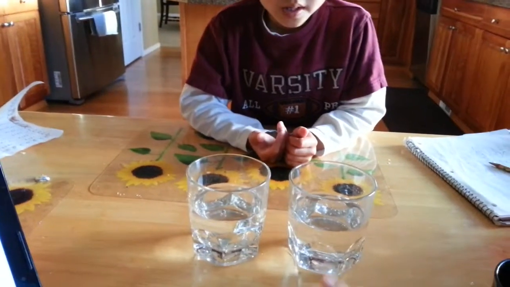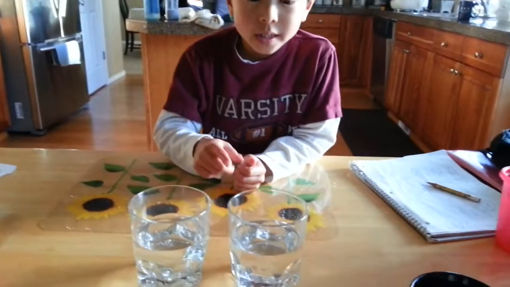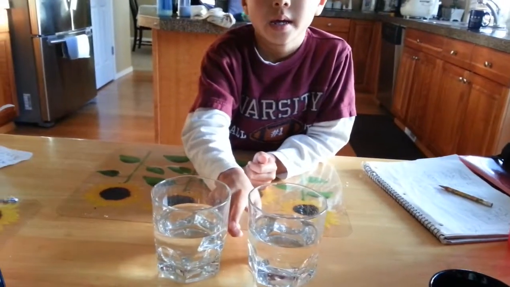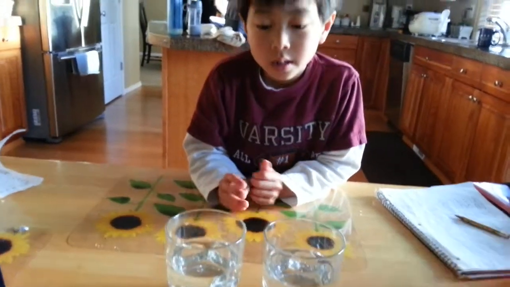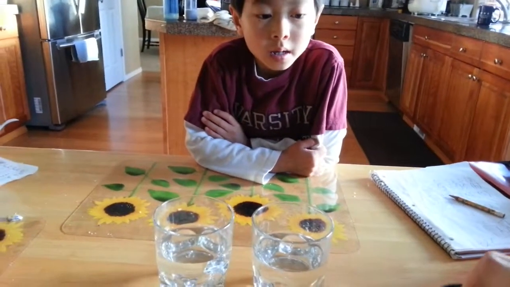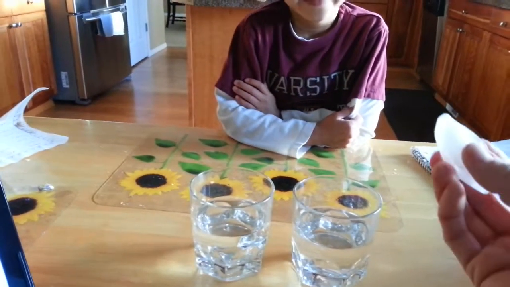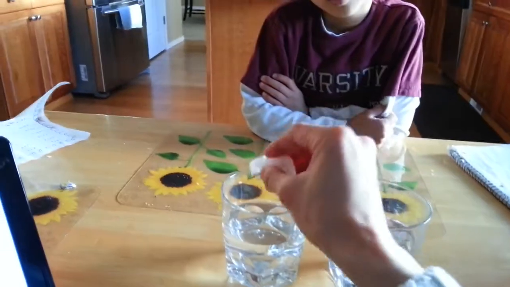Look at the two cups on the table. What did you see here? These two cups. Water at the same height and two glasses. Okay, so I'm going to put one of this. What is this? Ice. Okay, I'm going to put one of the ice cubes into this cup.